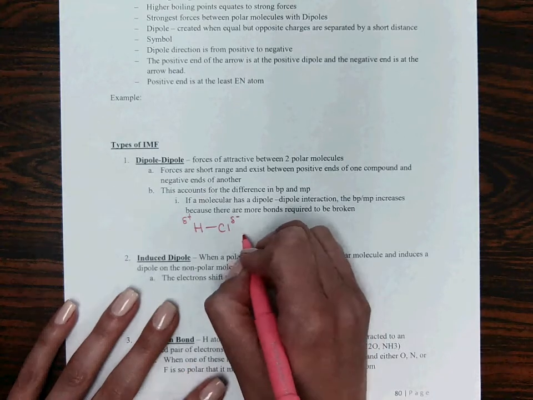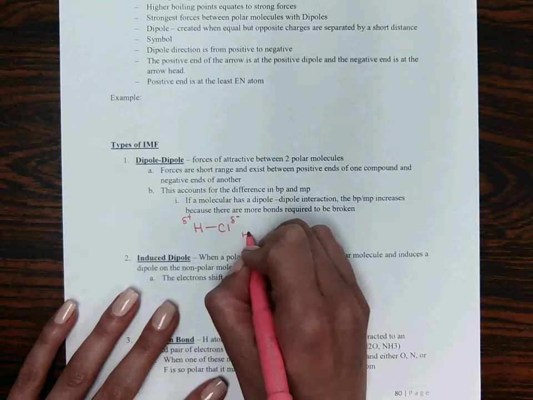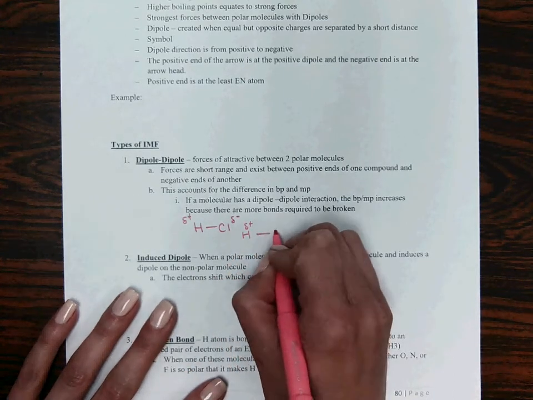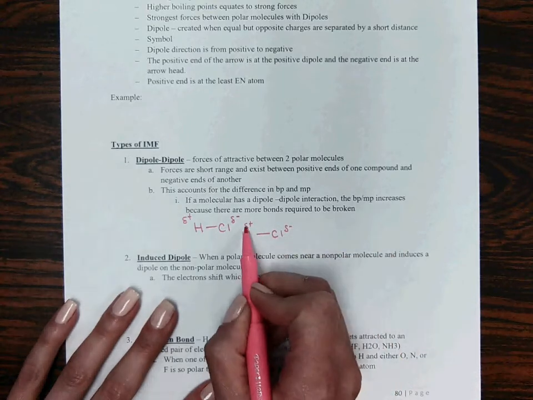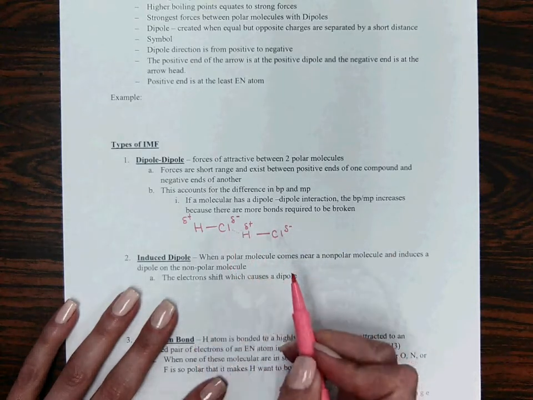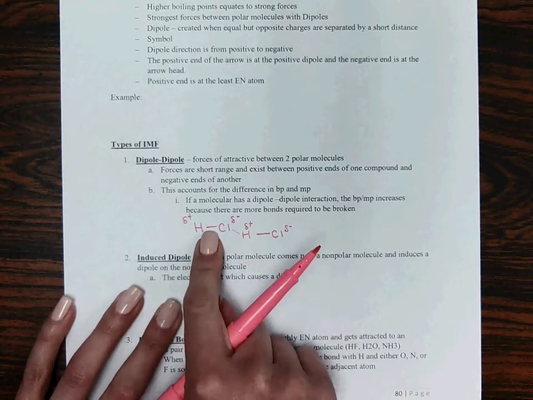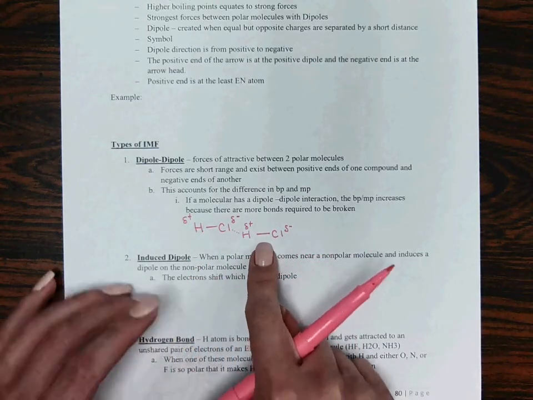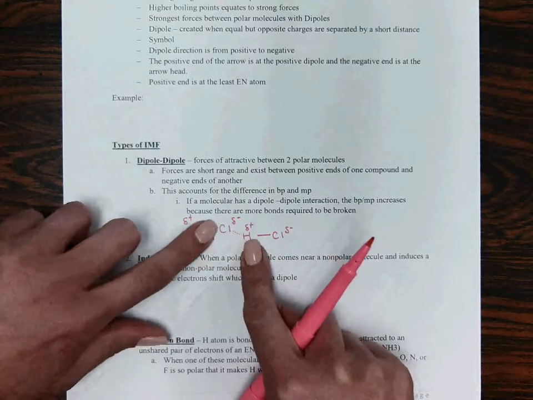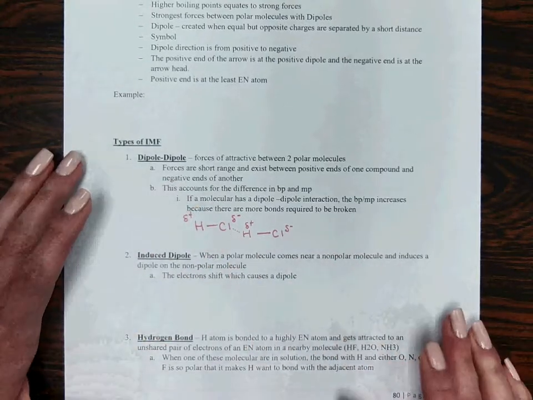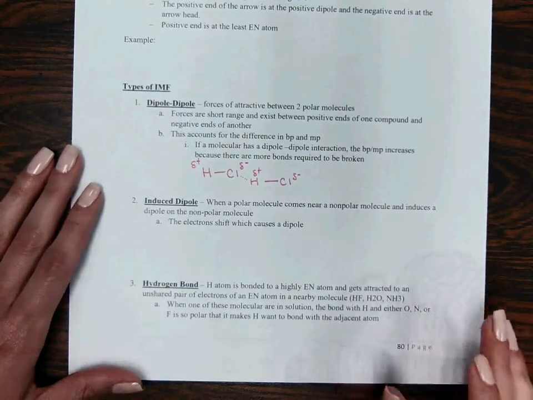If you have gazillions of these in a system, this partial positive gets attracted to this partial negative, and that creates a dipole-dipole. So this molecule has a dipole, and this molecule has a dipole, and the dipoles are connected to each other. That's called a dipole-dipole intermolecular force.